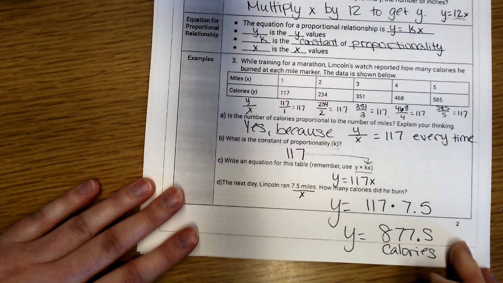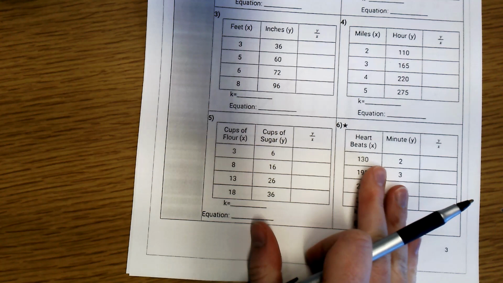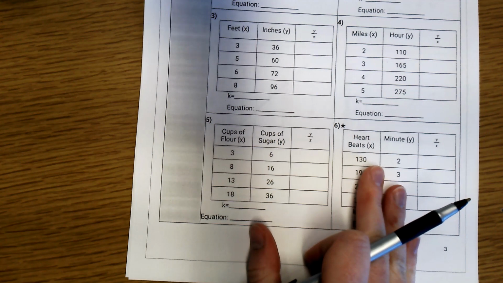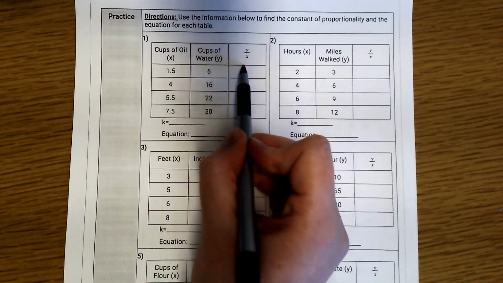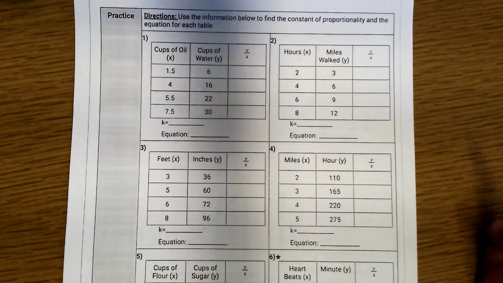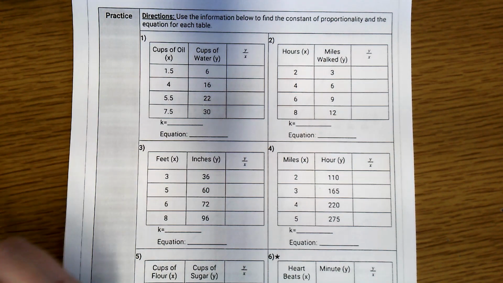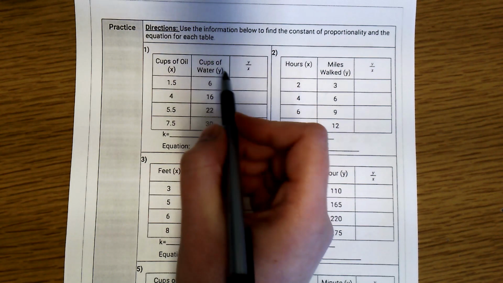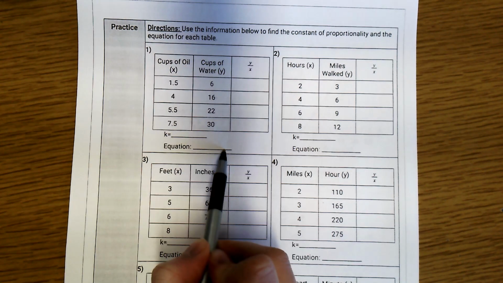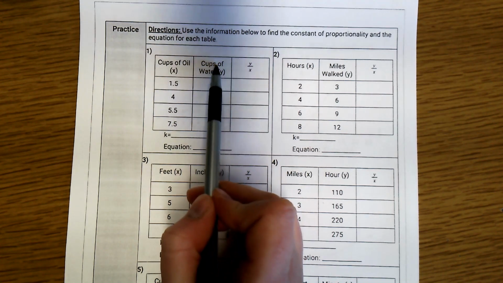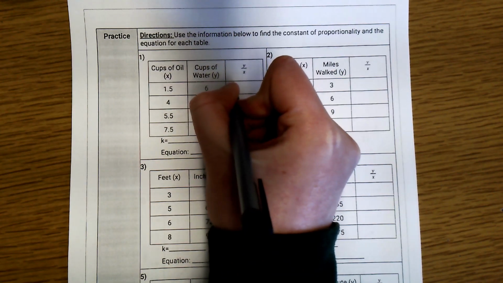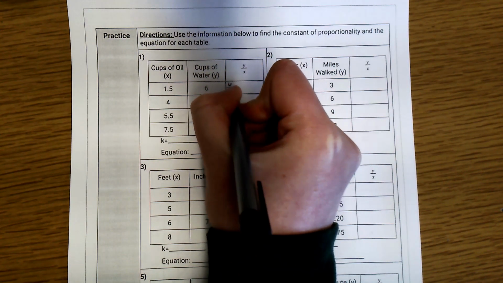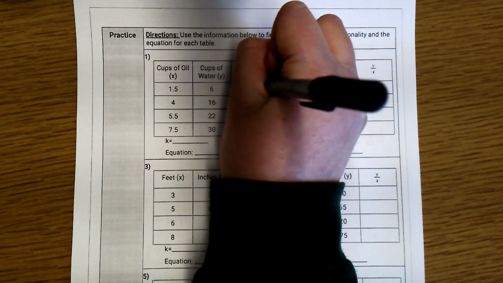All right, on this next one, they're all going to be proportional. So that means when I do y divided by x, I'm going to get the same thing. That won't be true for all of the tables, but it is for this table. First, I look at my y's and then my x's. I'm going to find y divided by x. So I'm going to do 6 divided by 1.5. That gives us 4.